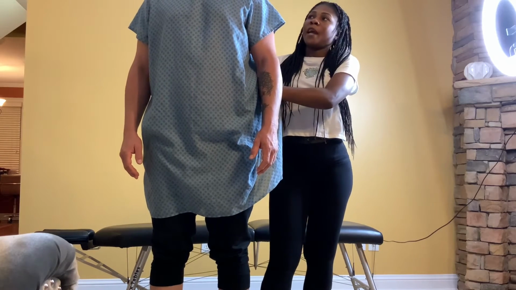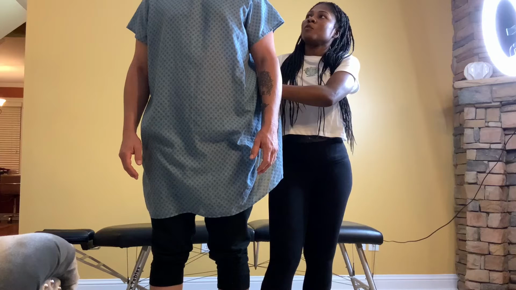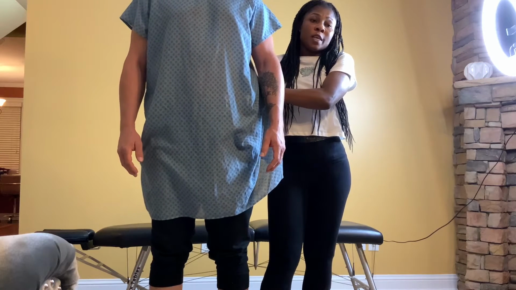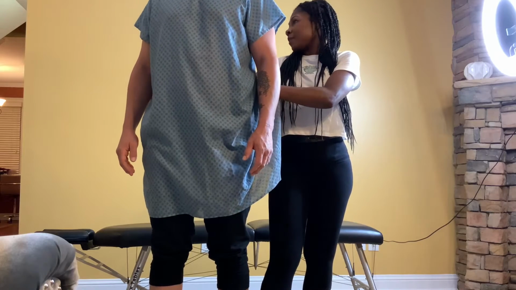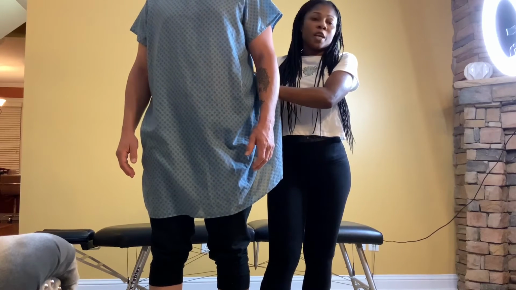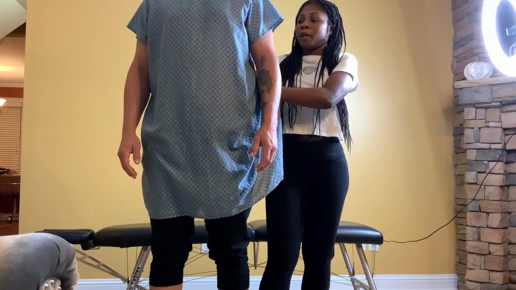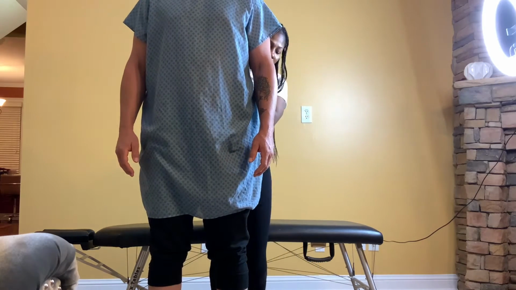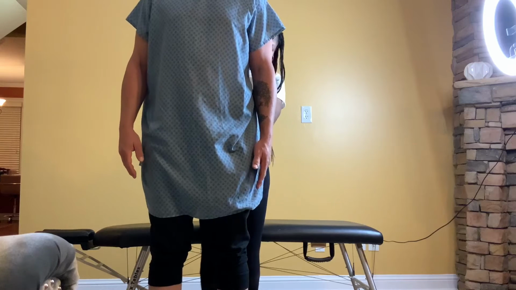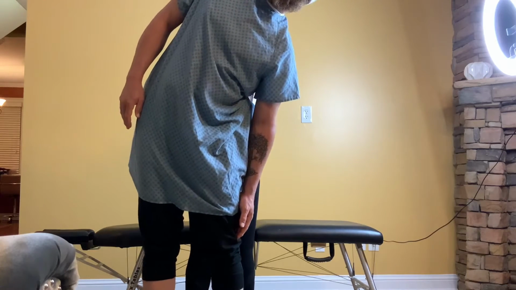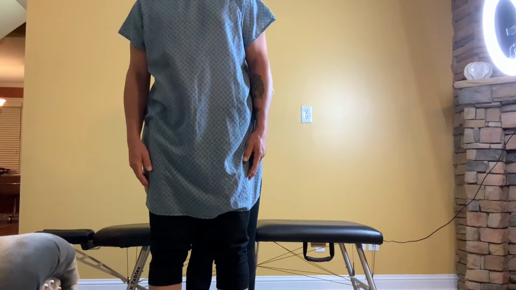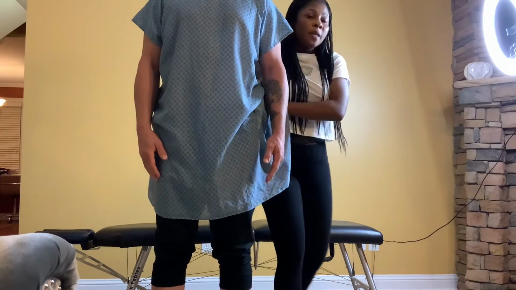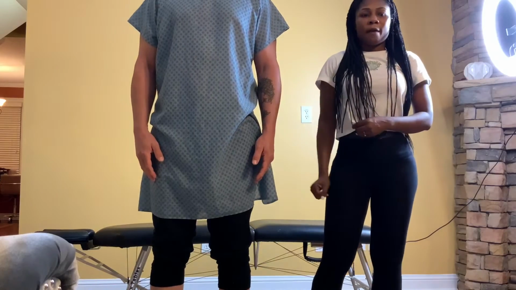Now I'm going to have you look over your shoulder for me. Turn this way. That'll be rotation, and I'm going to have you do it on the opposite side. Rotation at 30. Now I'm going to have you do lateral flexion for me. I'm going to have you take your hand and slide it down to your side. This way. Come back up. I'm going to have you do the other one. All right, that'll be lateral flexion at 25.